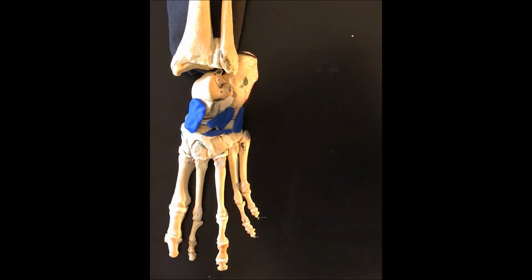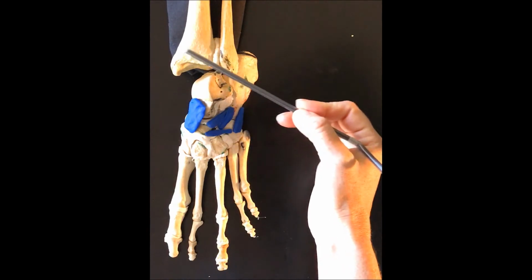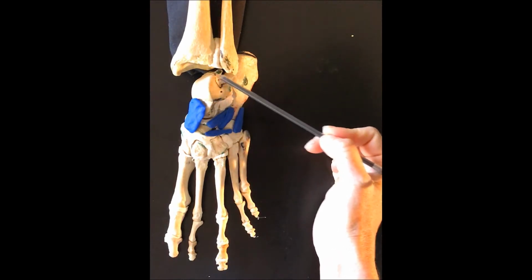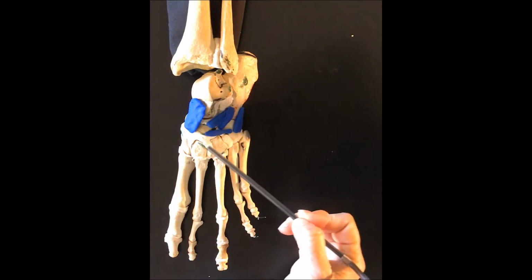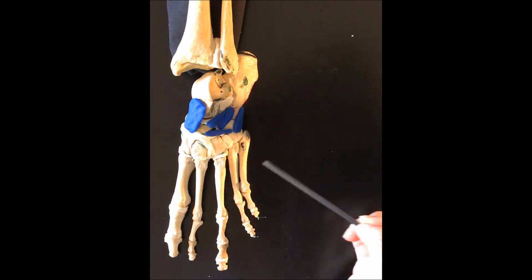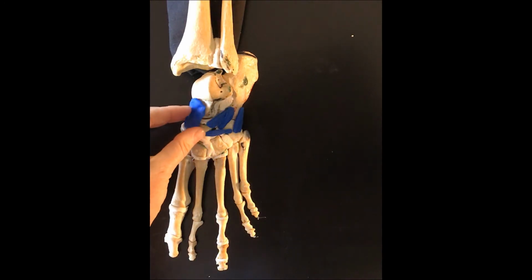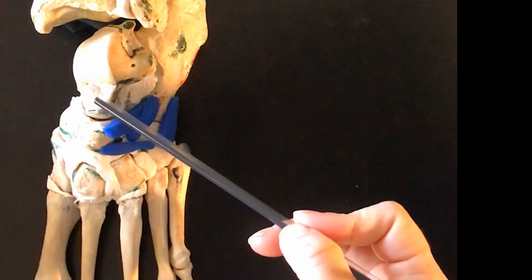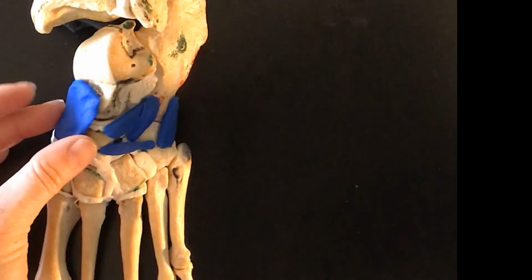So let's discuss some of the important midfoot ligaments. I'm showing those in blue, and just to orient you again, we have the fibula and the tibia, which articulate with the talus. This is the calcaneus, the cuboid bone, we have our cuneiforms, metatarsal shafts, and over here is the navicular. So I'll start with the largest ligament, and that spans from the talus to the navicular, and it helps to strengthen that medial arch of the foot.